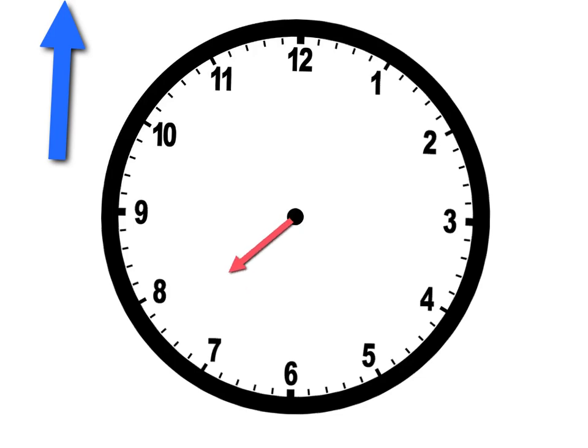Okay, what about now? It's not pointing to the 8 or the 9. What time is it? Well, what hour is it? Well, it's actually 8 o'clock because the hour does not change until it is pointing to the next number. It has to be pointing at the number, right on it, or it has to be just after it. So it still is 8 o'clock.